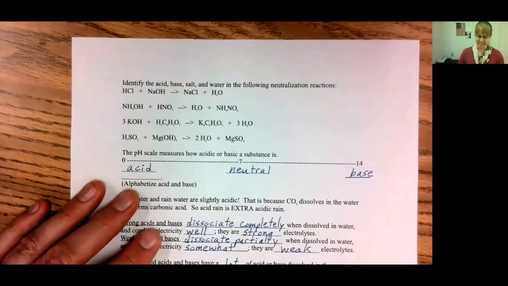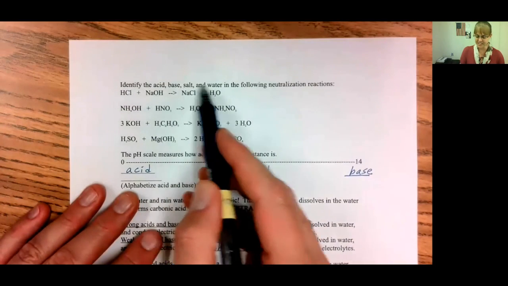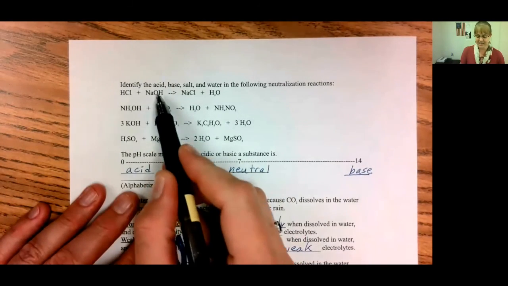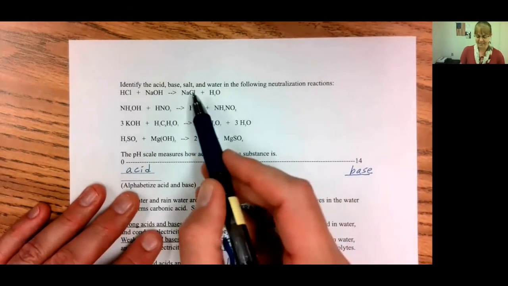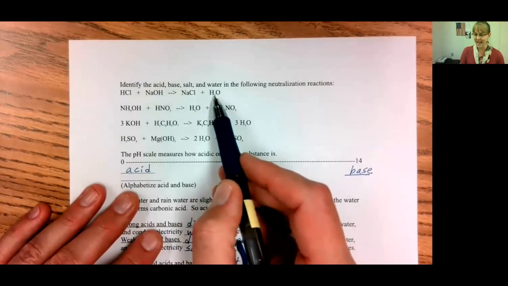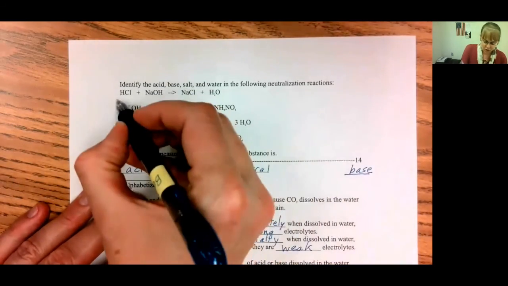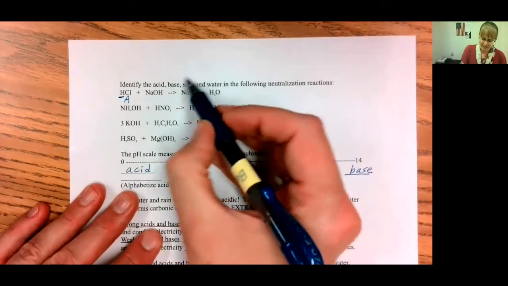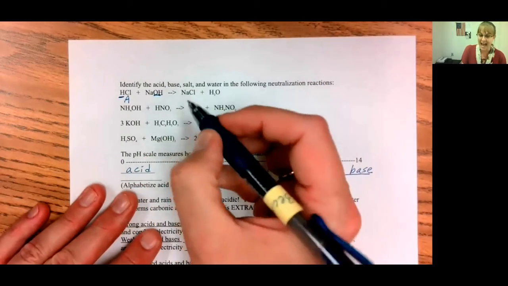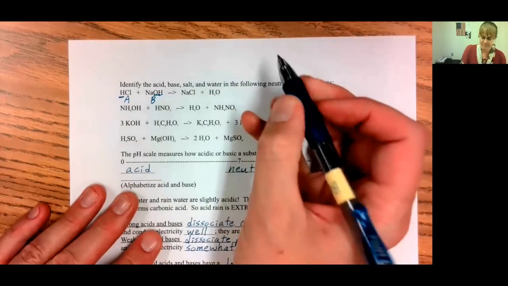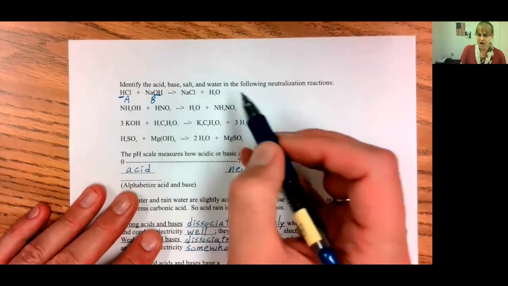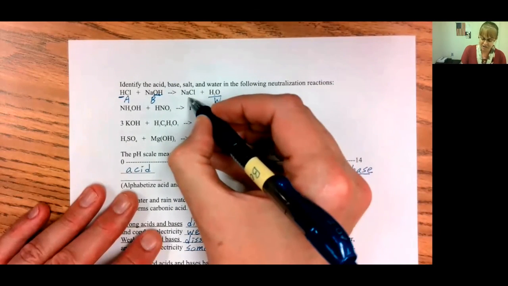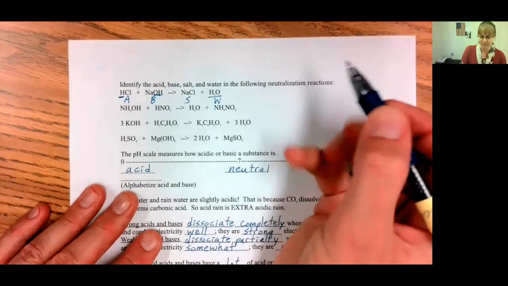Now I'd like to show you how to tell what the acid, the base, the salt, and the water are in a neutralization reaction. First of all, the acid and base will always be the reactants, and the salt and water will always be the products after the arrow. The acid will have a hydrogen out front, so HCl is our acid in this formula. The base will have a hydroxide out back, so that is our base. On the products, always look for water. H2O is water. The other compound that's left has to be your salt.